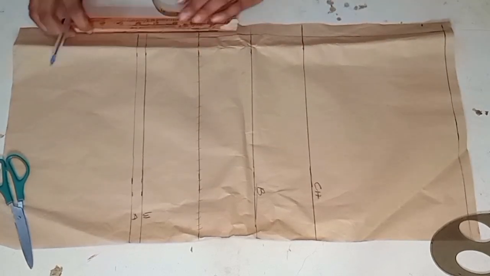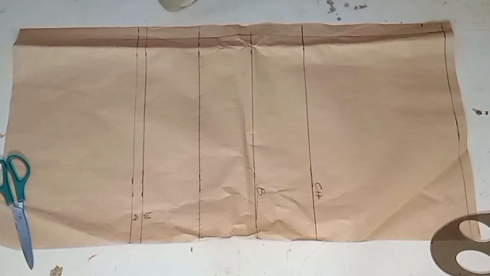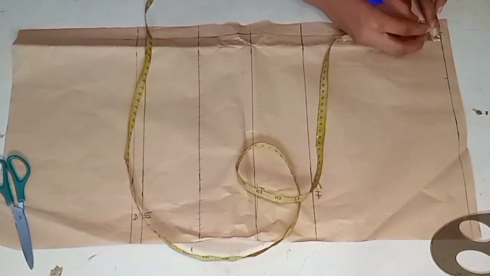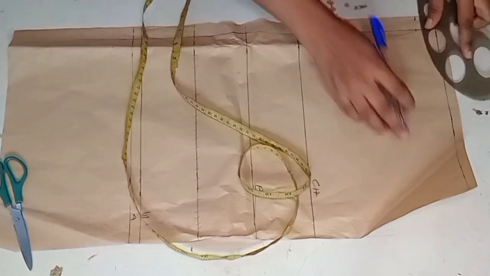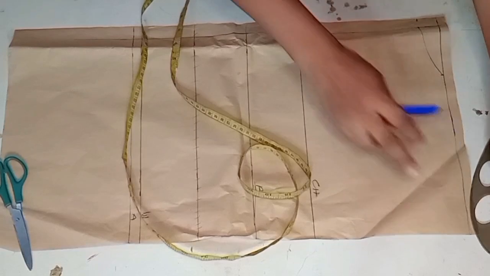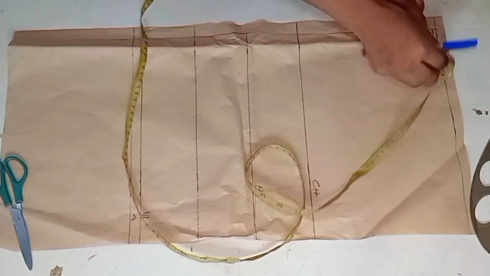Now after marking out all these points, I came in from the front by 1 inch for my zip allowance, and then from that zip allowance I marked my neck point, which is 3 inches, and I came down by 1 inch and connected them together.